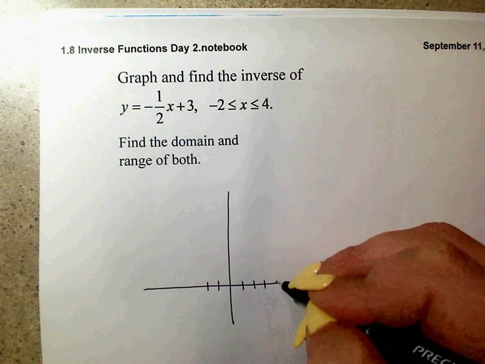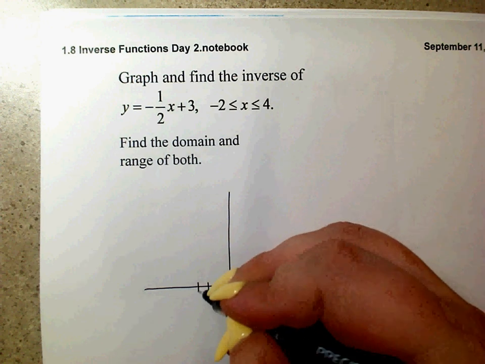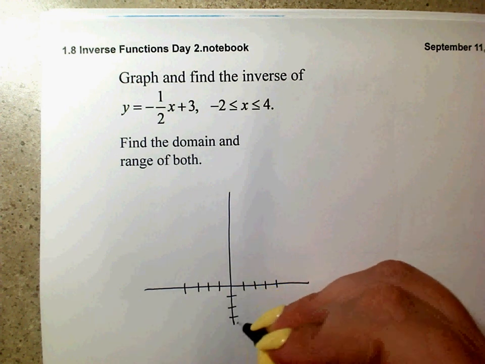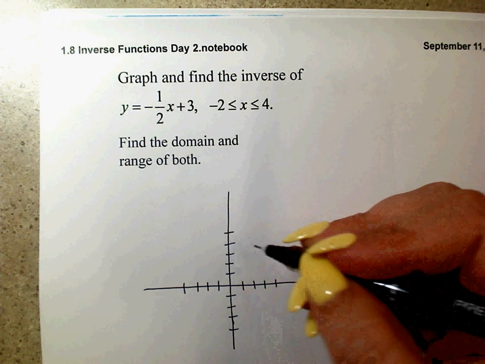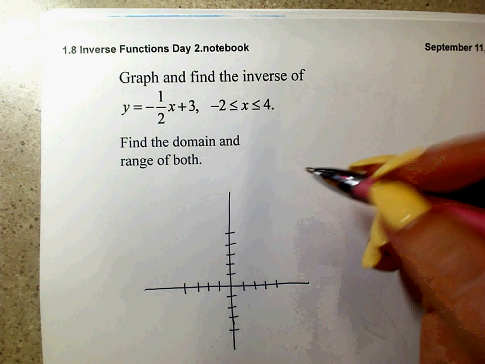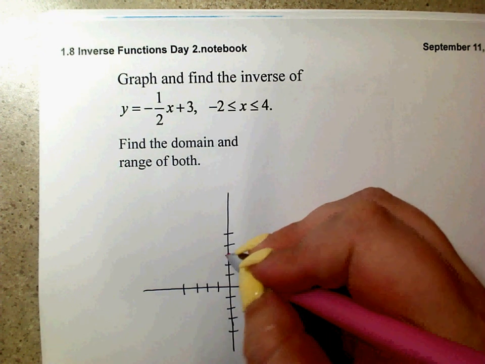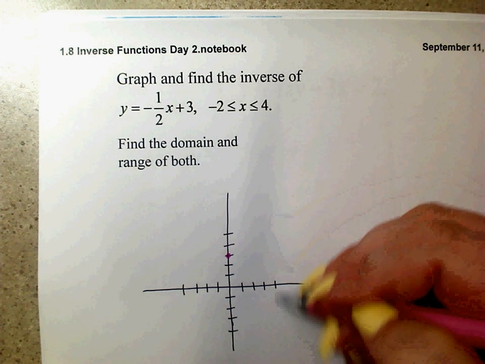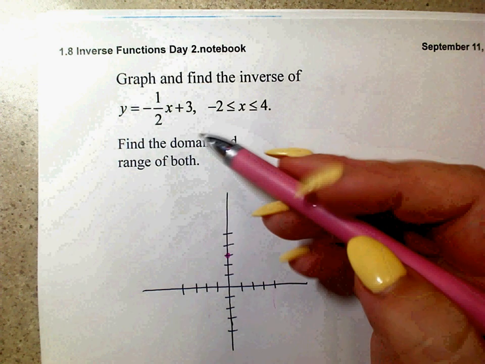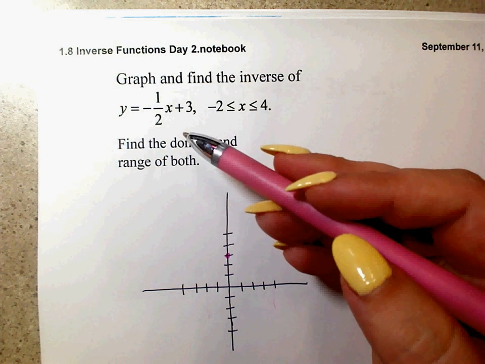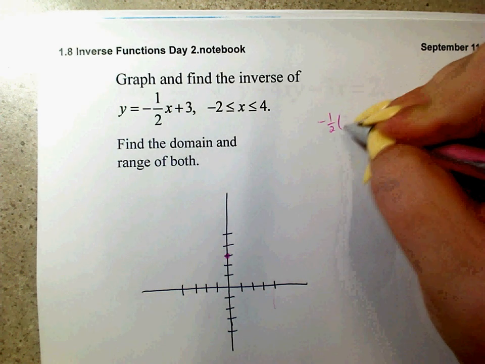Okay, I don't know what the y values are looking like, so I'm just going to play around and see what happens. All right, I'm going to go up 3, and I know that I'm only going to graph until 4, and to the left I'm only going to graph to -2. So I'm going to try and follow the slope and just use that to graph my points, but if I needed to, I could just plug in -2 right here. So -1/2 times -2 plus 3, and then plug in 4.